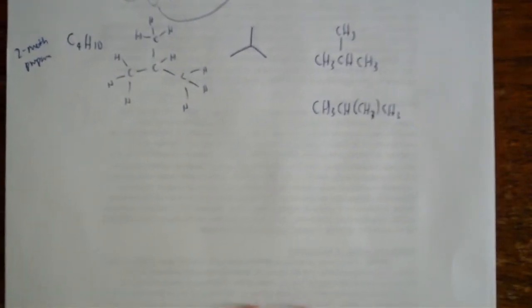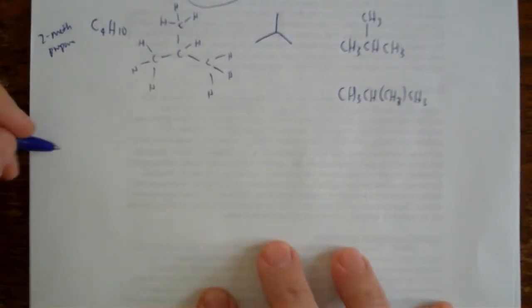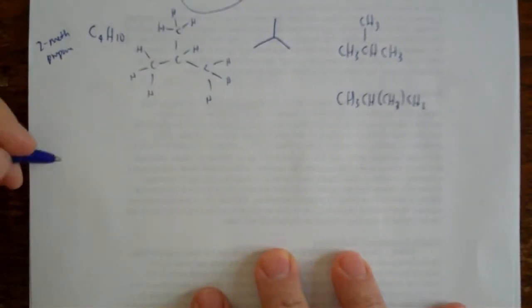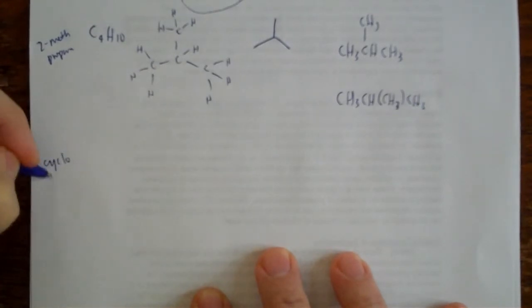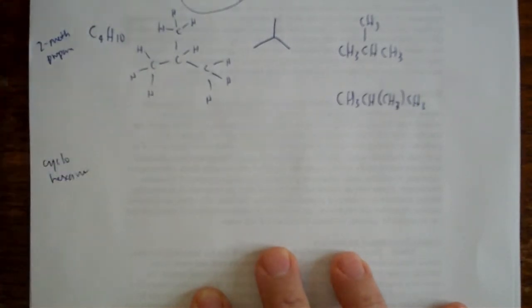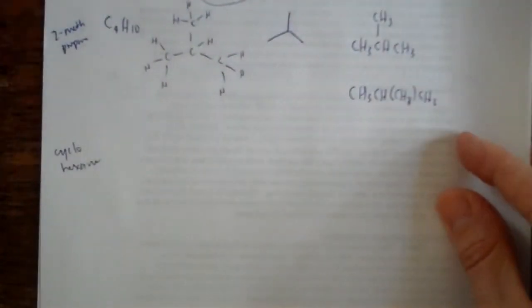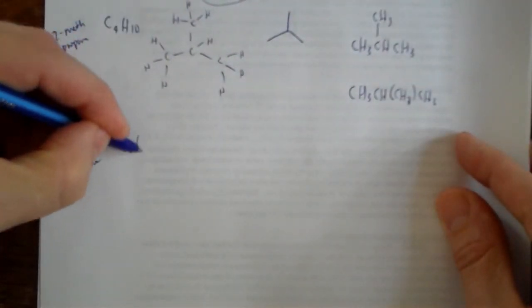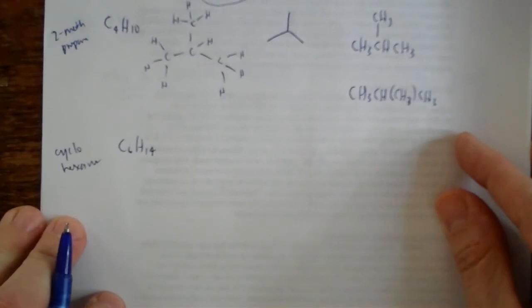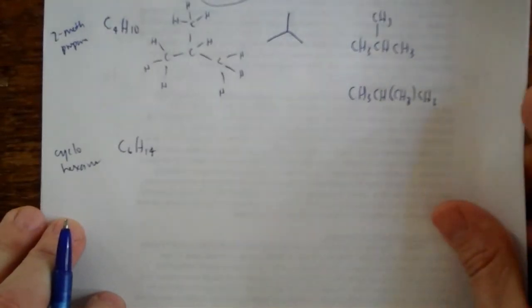Okay, now here's the best commercial I think for line bond structures. How about cyclohexane, which you don't have to know what that is yet. Okay, it's C6H12, sorry.